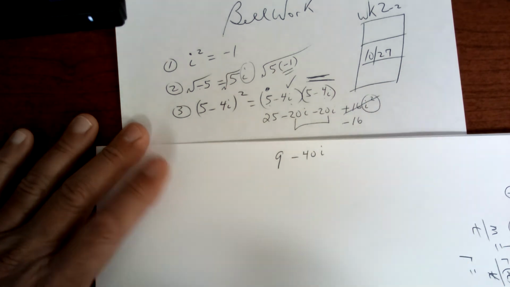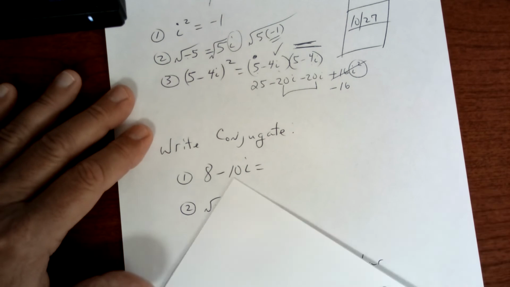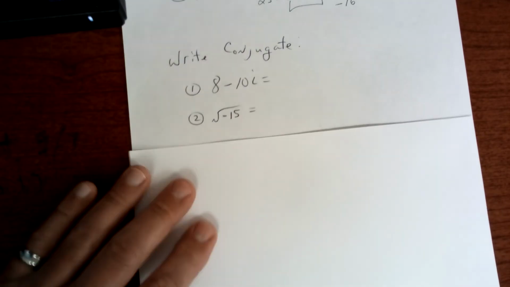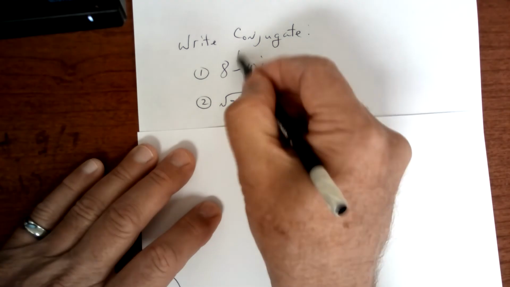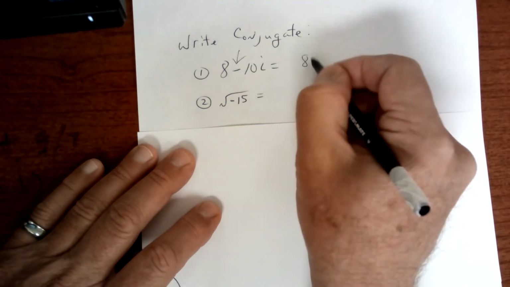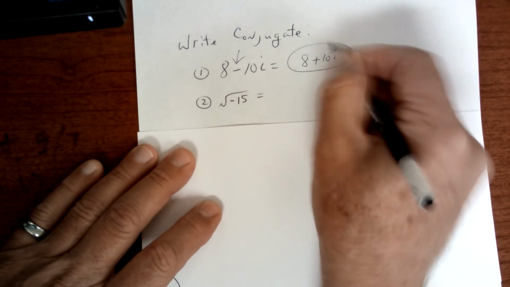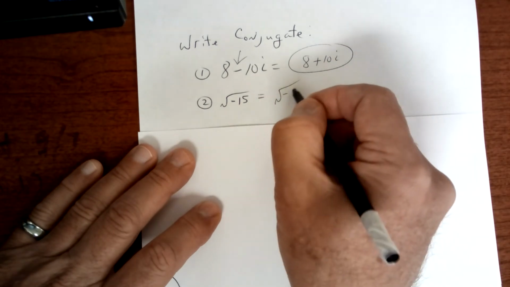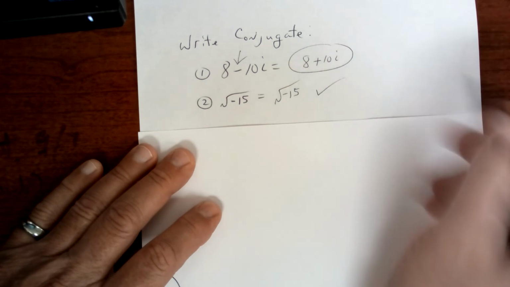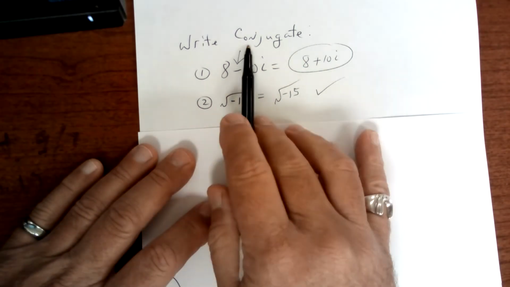Okay. On a new sheet of paper, copy these two down, write the conjugate. I want you to check your answers. The conjugate, on this one, you're going to change that to a plus. So it's going to be 8 plus 10i is called the conjugate. This one, you're just going to use the same thing, and you're going to verify that in the back of the book, okay?